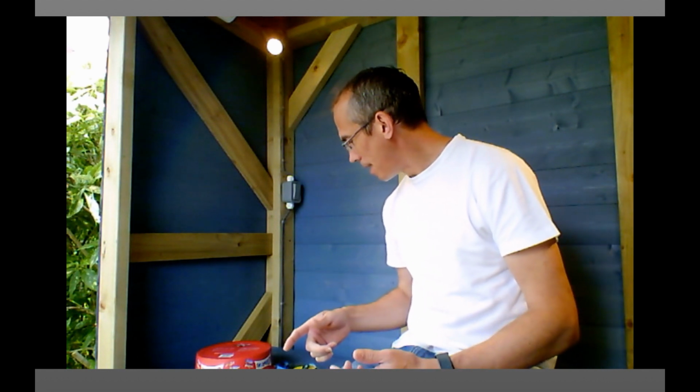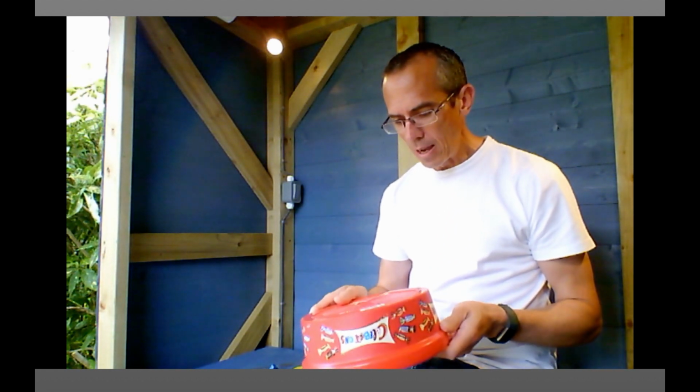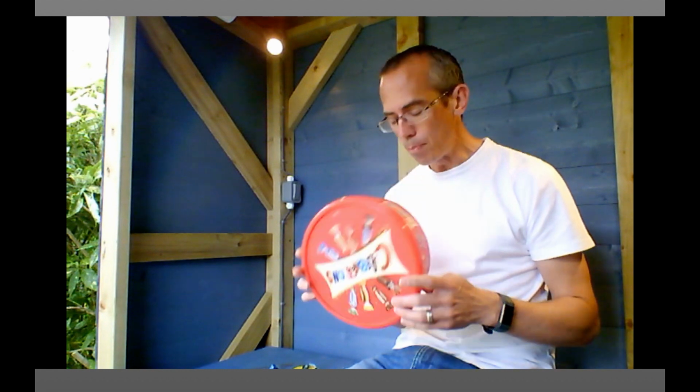Now you've already got the instructions of what you're measuring, but let's have a little look at what I sort of mean. So here I've got my round thing. Here's my circle at the bottom. What is it? An old Celebrations tub.